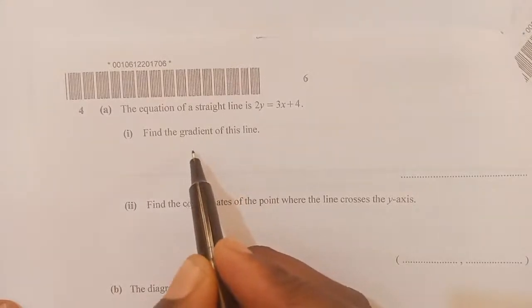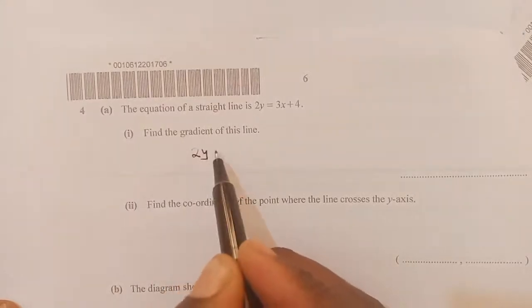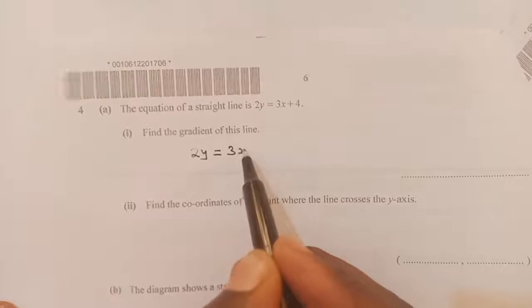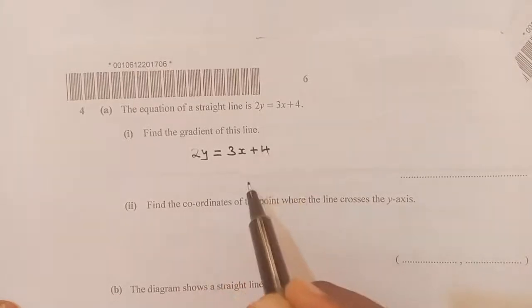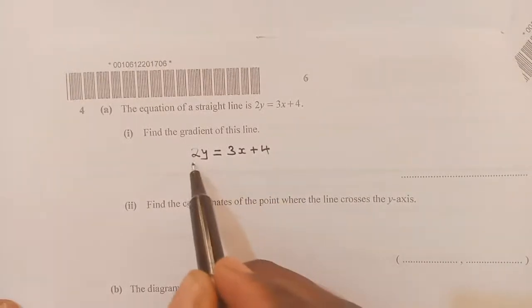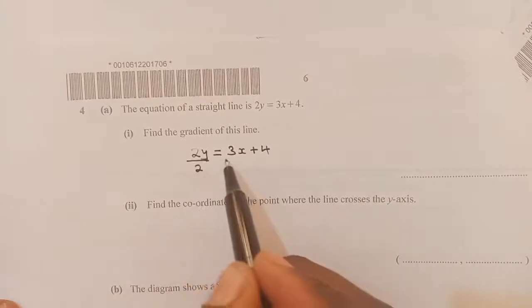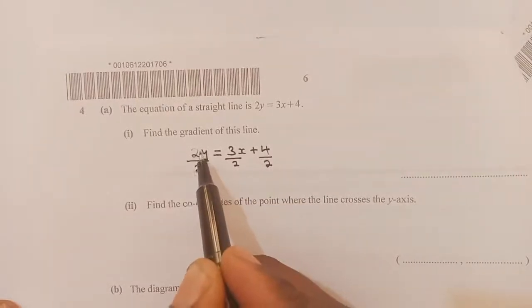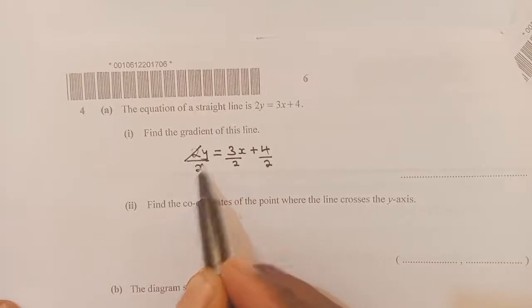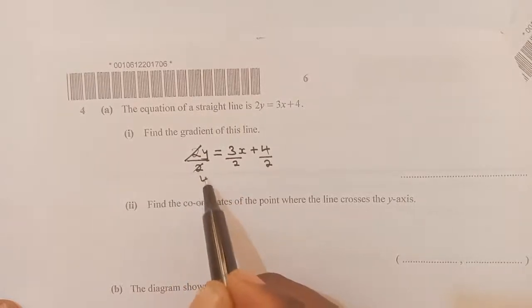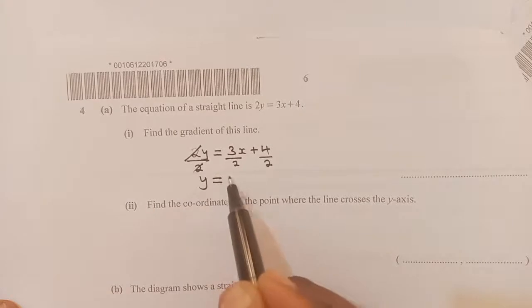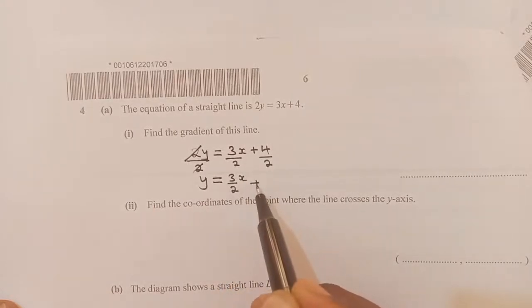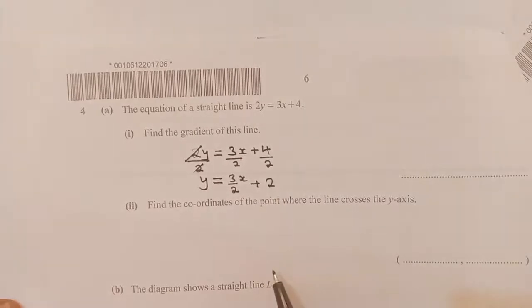So you say 2y is equal to 3x plus 4. Here we're going to divide by 2, divide by 2, divide by 2, because we want to remain with y alone. So these 2 and this one will cancel, and we remain with y is equal to 3x over 2 plus 2. So it's now in order.